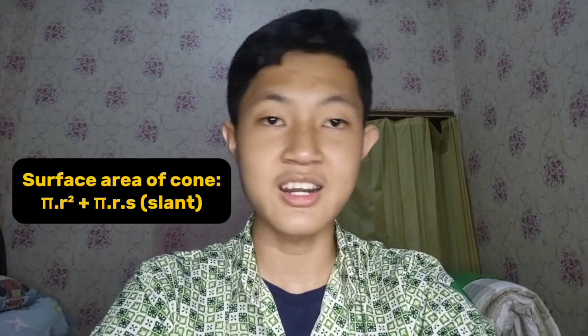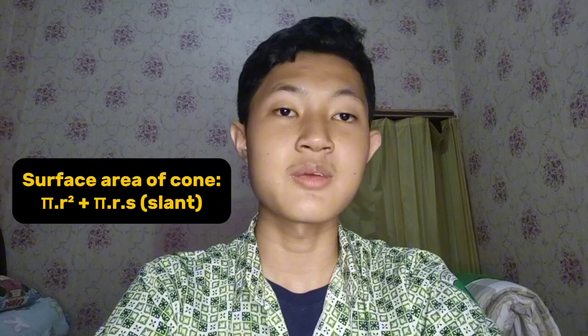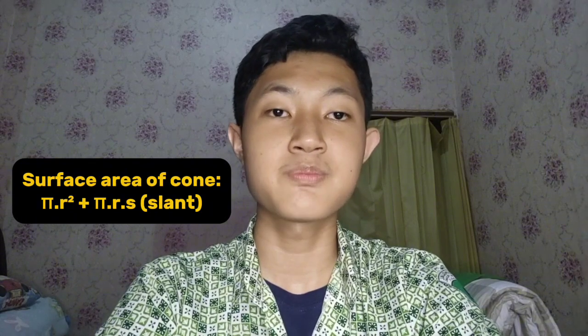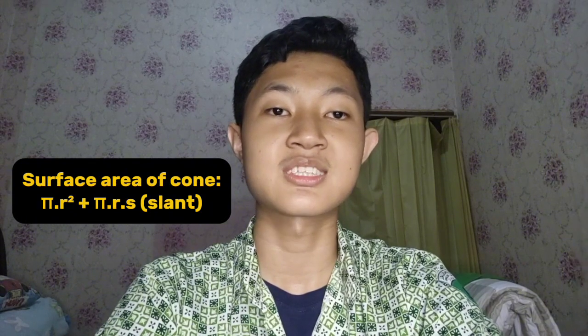Okay. And the last but not least of the 3D shapes in this discussion is the cone. The cone has a volume formula of 1/3 P times R square times the height of the cone, while for the surface area of the cone, namely P R square plus P times the radius times the slant.